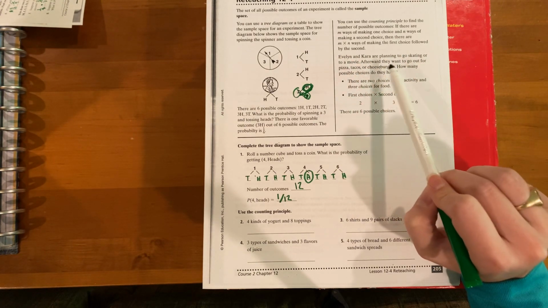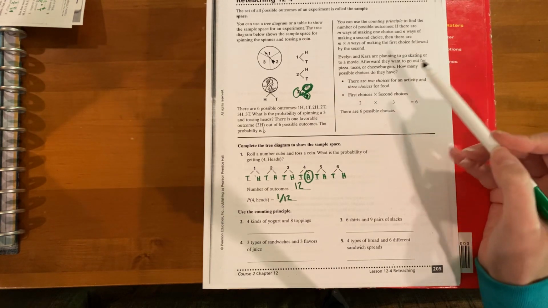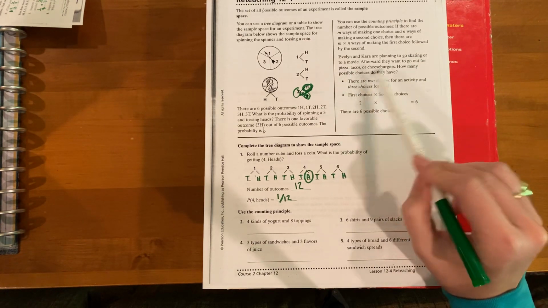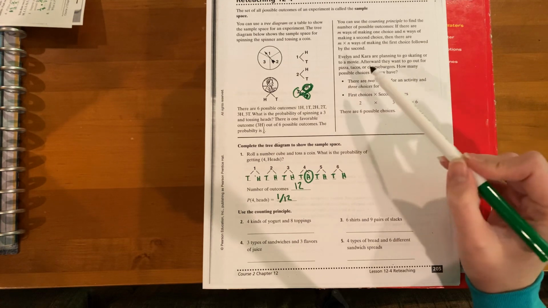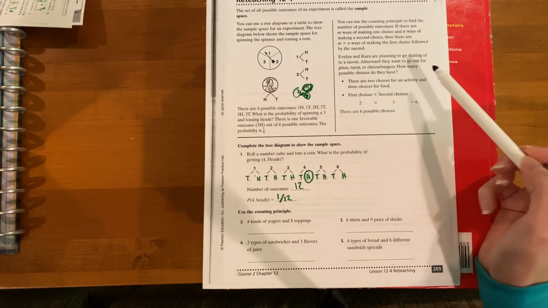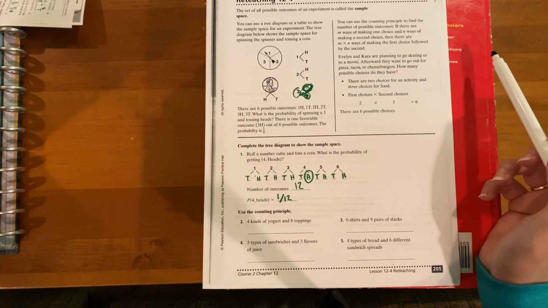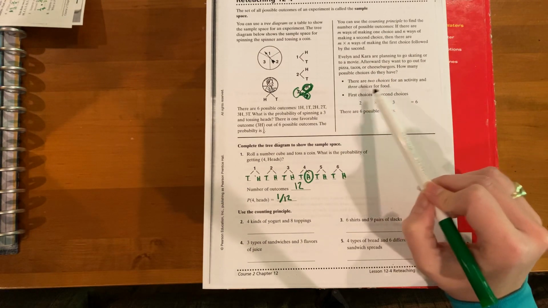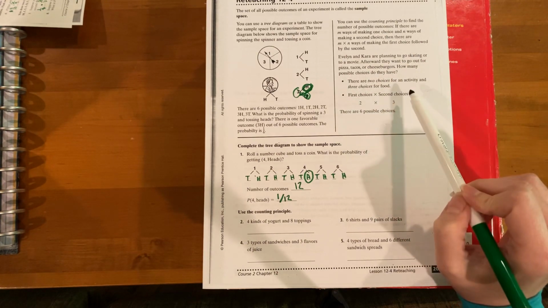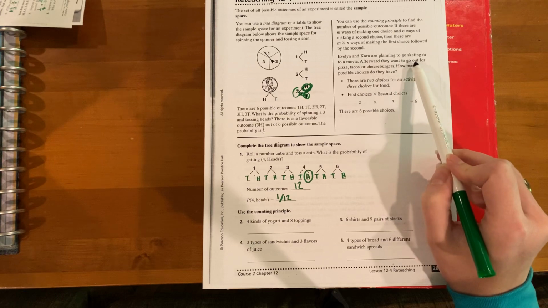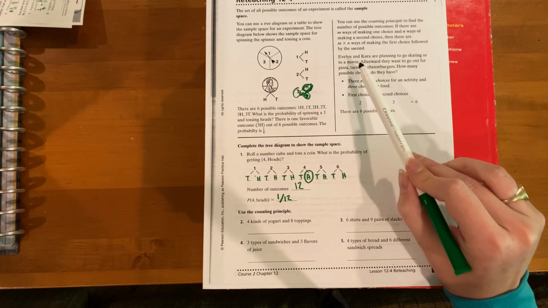Evelyn and Kara are planning to go skating or to a movie. Afterwards, they want to get pizza, tacos, or cheeseburgers. How many possible choices do they have? There are 2 choices for an activity and 3 choices for food. Choice 1 for the activity is going to go skating. Choice 2 is a movie.